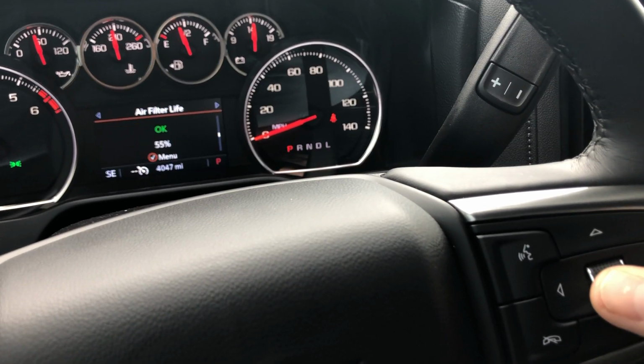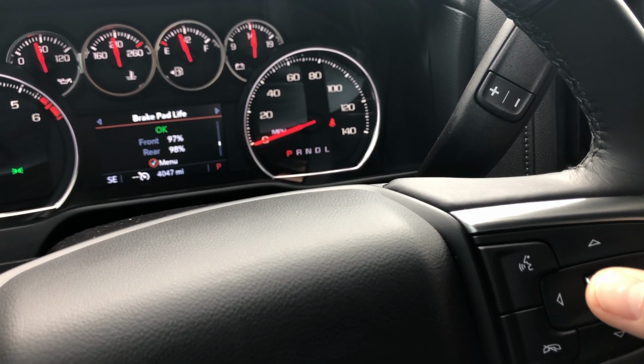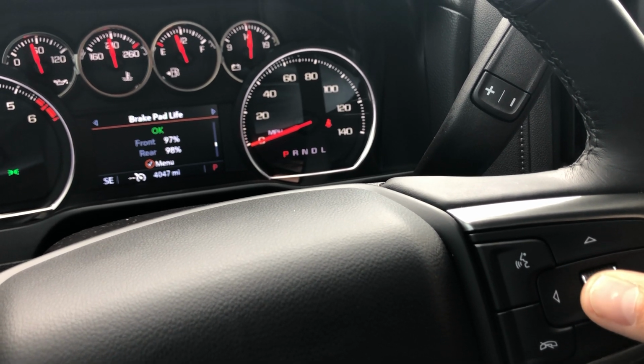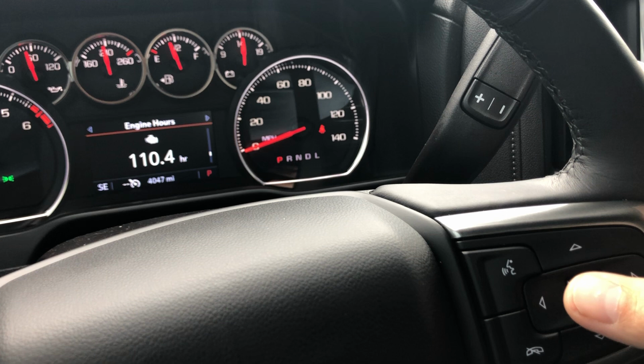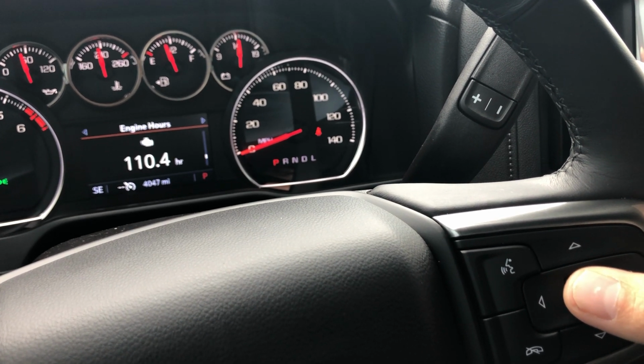All right, let's scroll down again. Air filter life, 55%. Brake pad life, 97, 98. That's good. Engine hours, 110. That's how many hours it's been driven, or been running, I should say.